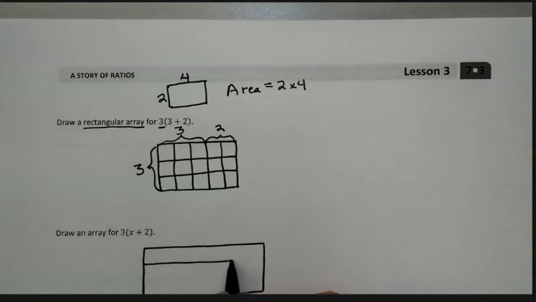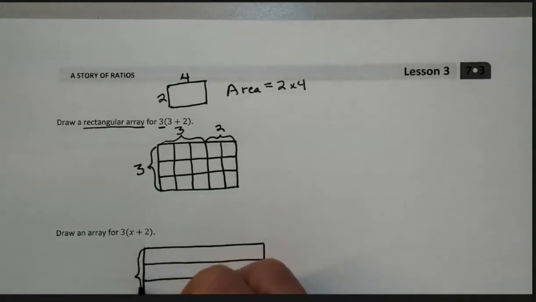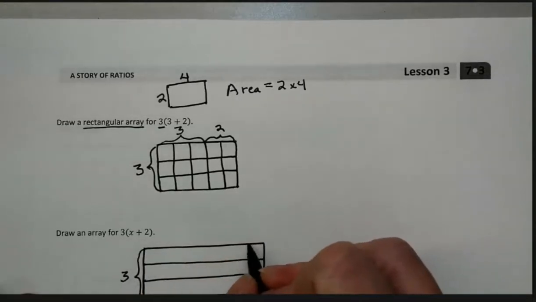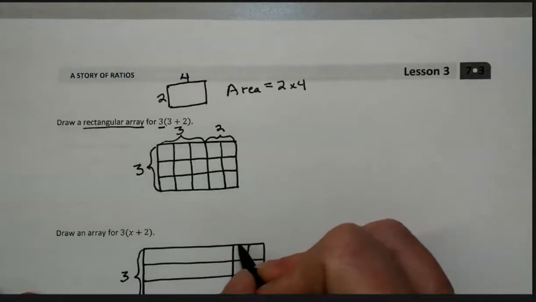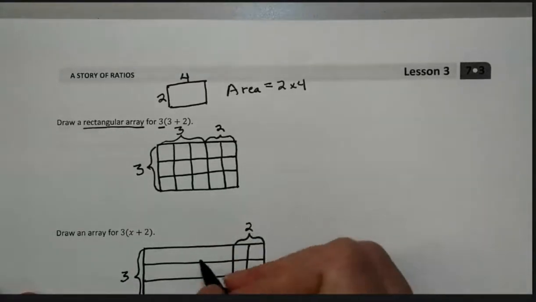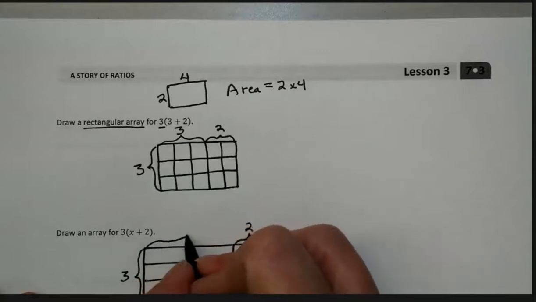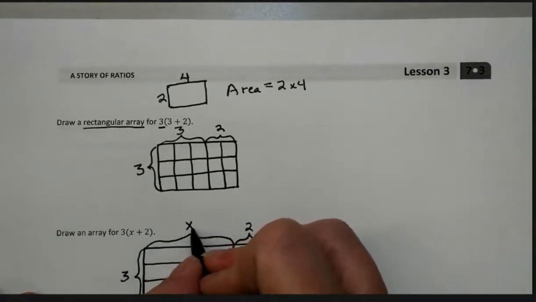So I'm splitting this into 3 equal pieces, because this is still 3. And I still have 2 pieces on this side. There's my plus 2. But this over here now, we don't know what this is. This is x.